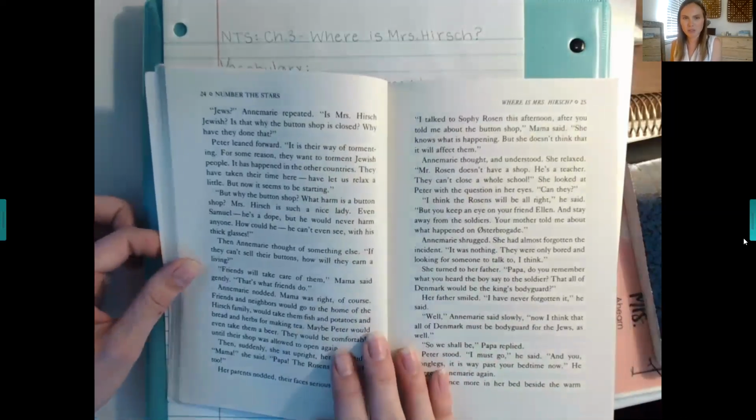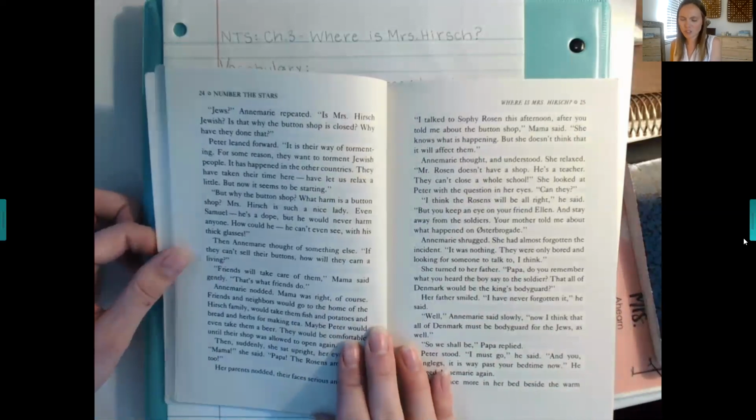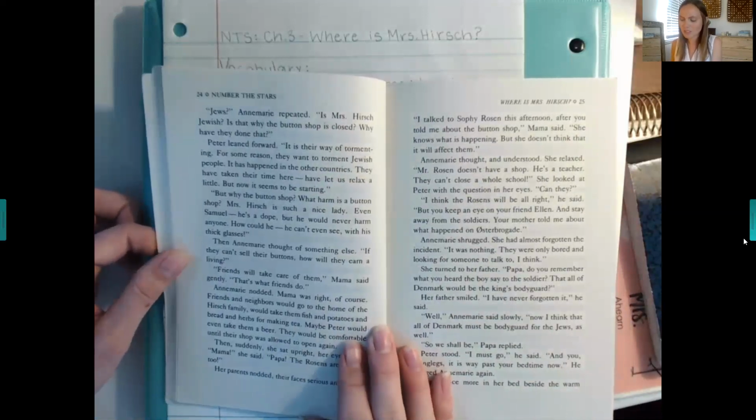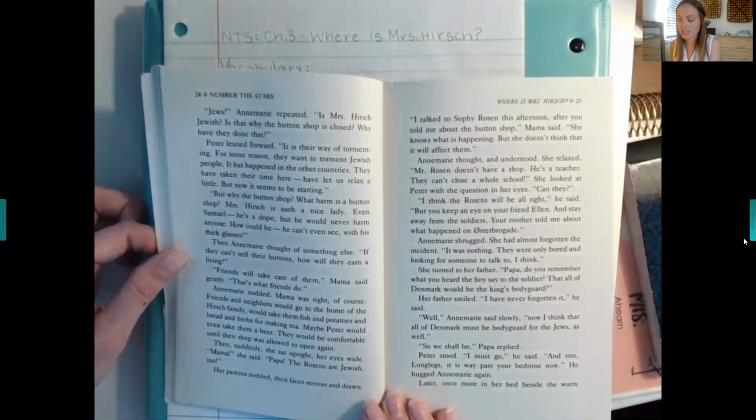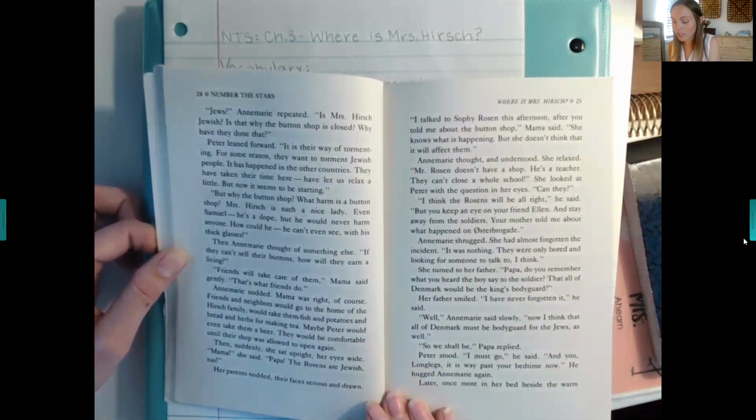"Jews?" Anne-Marie repeated. "Is Mrs. Hirsch Jewish? Is that why the button shop is closed? Why have they done that?" Peter leaned forward. "It is their way of tormenting. For some reason, they want to torment Jewish people. It has happened in the other countries. They have taken their time here, have let us relax a little, but now it seems to be starting."